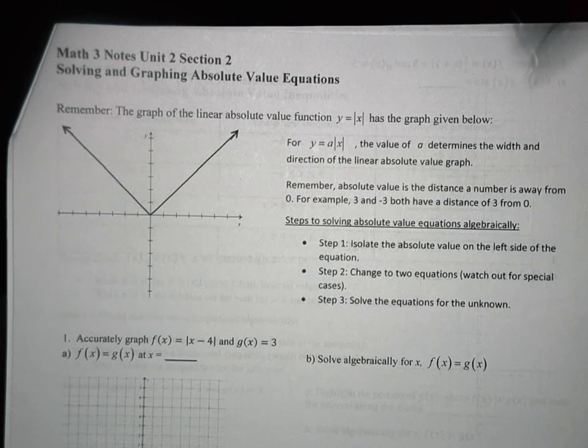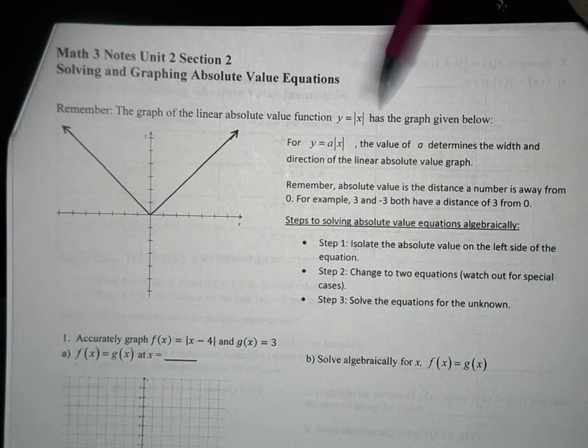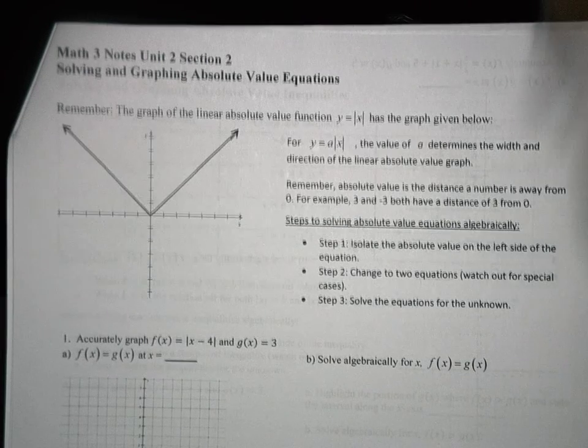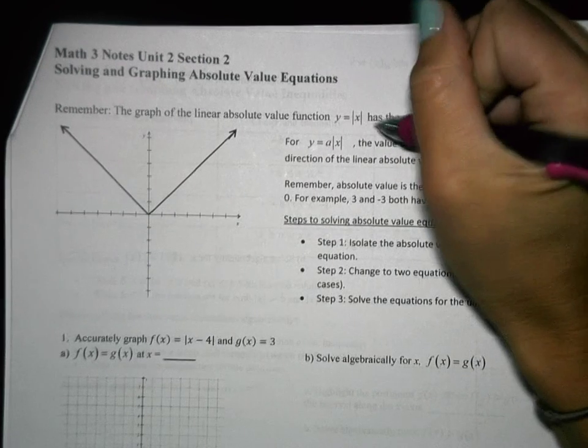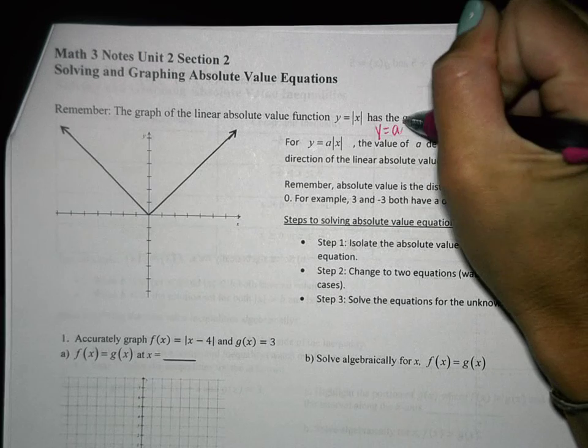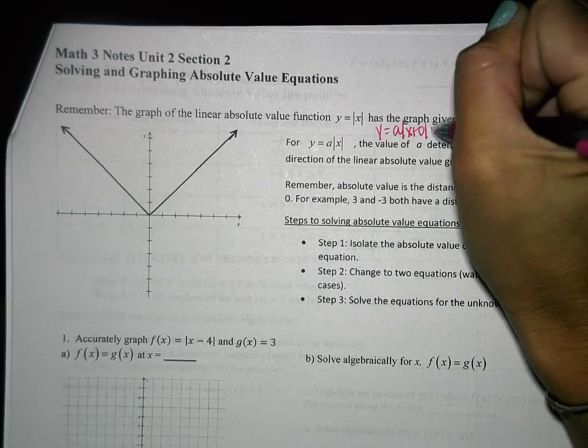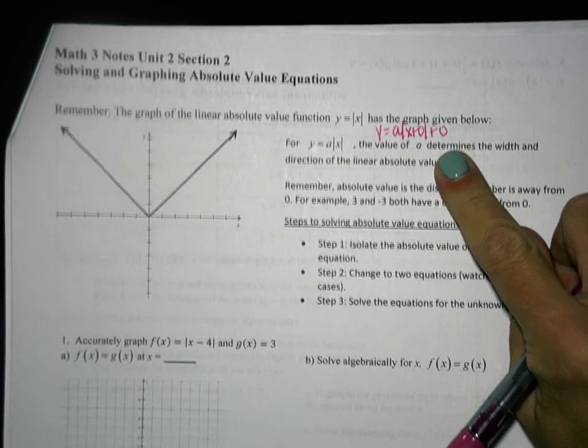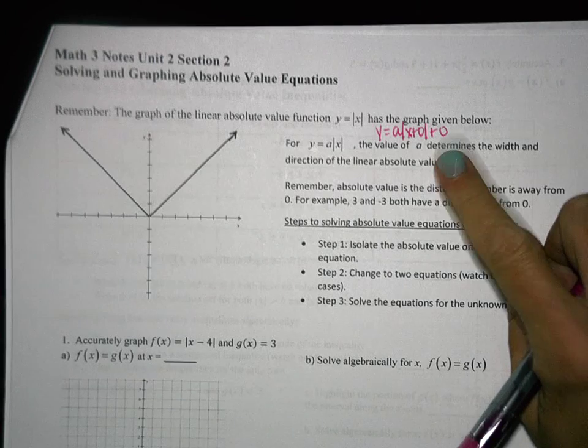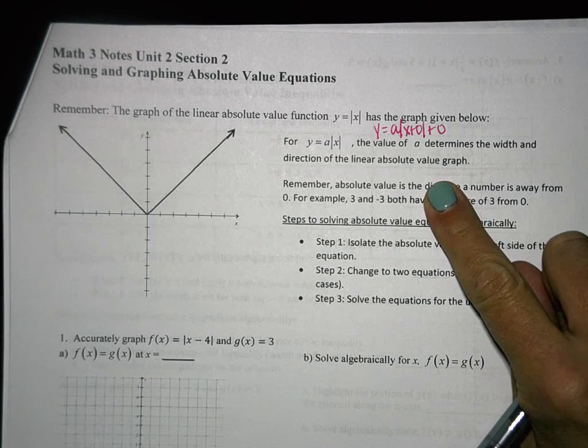Okay, so we remember that the graph of an absolute value function looks like this. Also, sometimes we might write it like this: y equals a, absolute value of x plus 0, plus 0. The value of a determines the width and the direction of the graph, because we can use the slope with absolute values because we're dealing with two different lines.